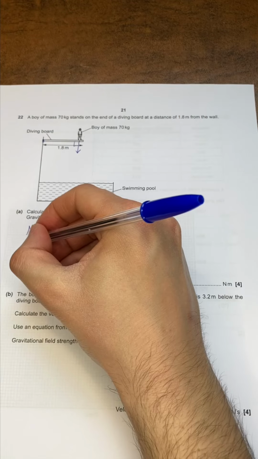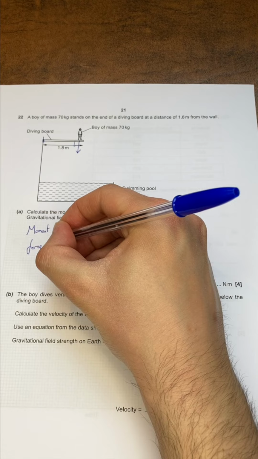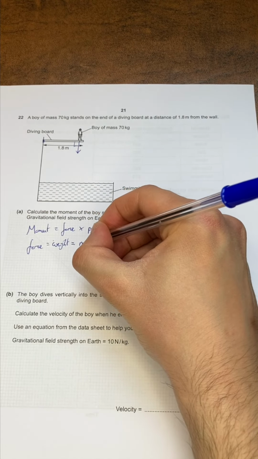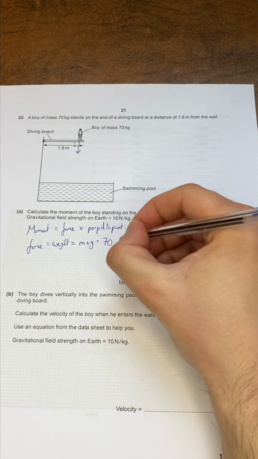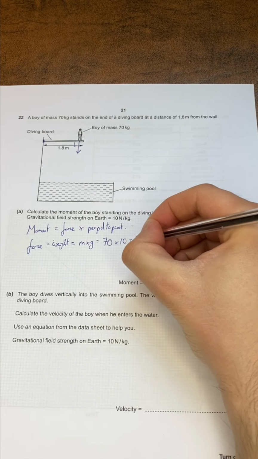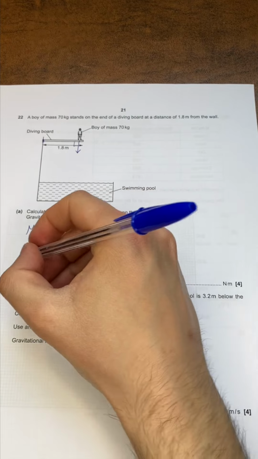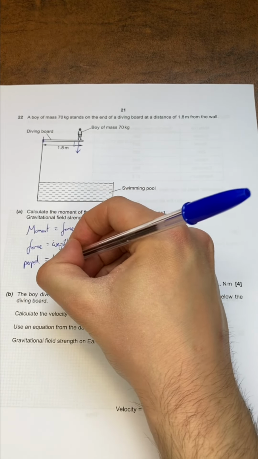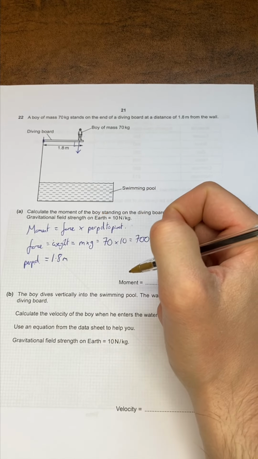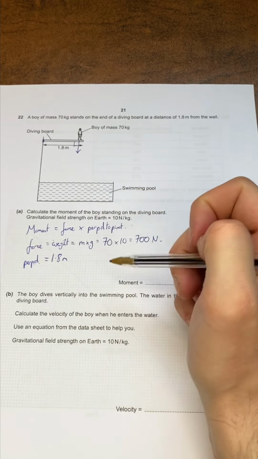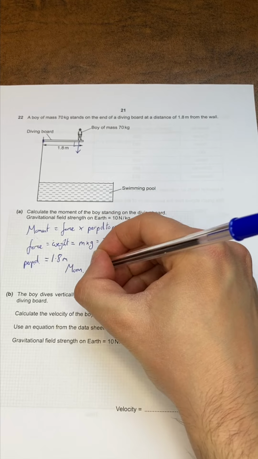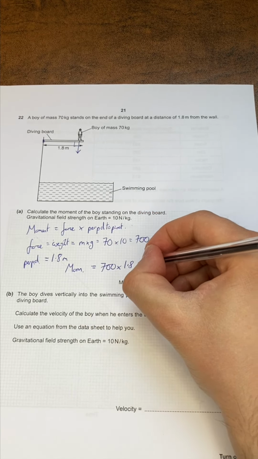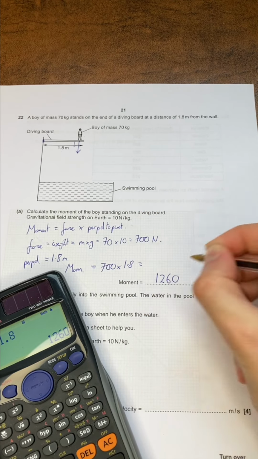attached to the wall. So force equals the weight of the boy, which is equal to the mass times gravitational field strength. We can do that there. 70 times 10 equals 700 newtons. Perpendicular distance to the pivot, so perp distance equals 1.8 metres. That's in our standard unit of measurement too. So now we can use our equation for moment. So moment equals 700 newtons times 1.8 metres, 1260 newton metres.